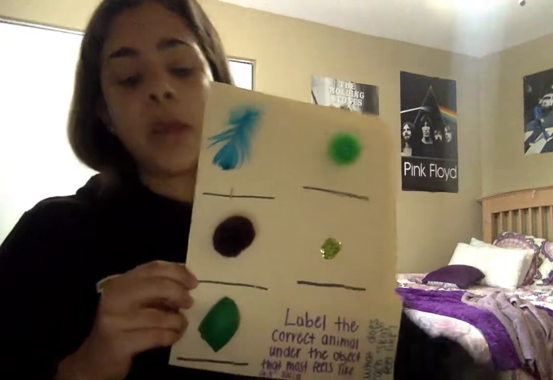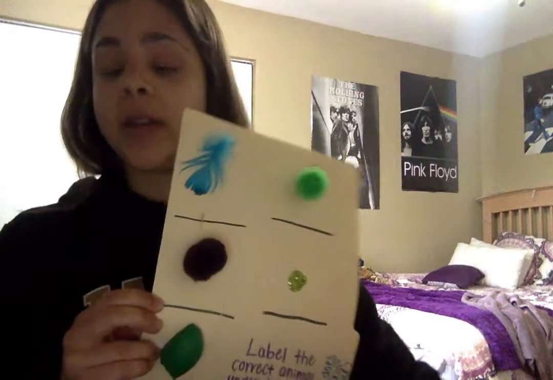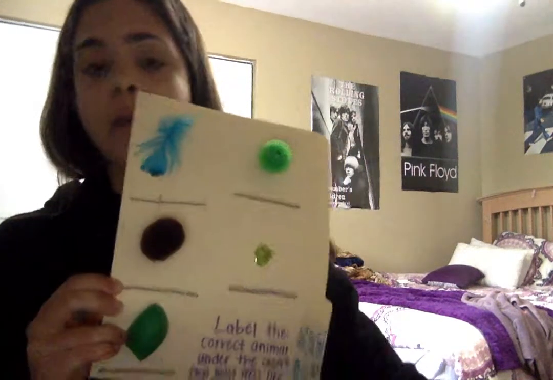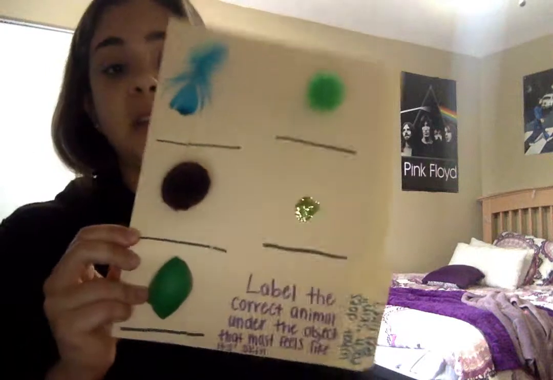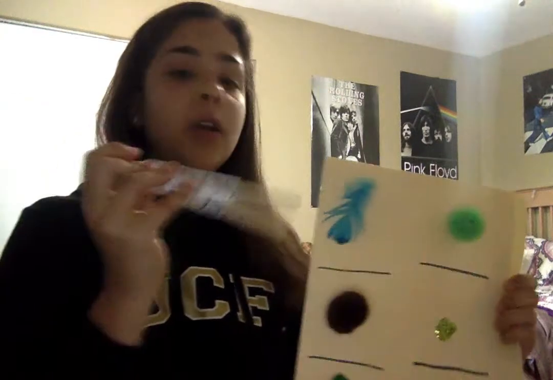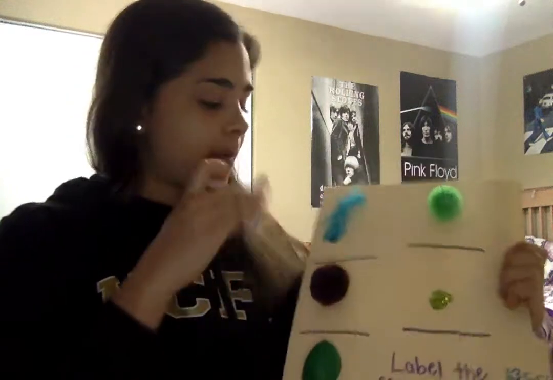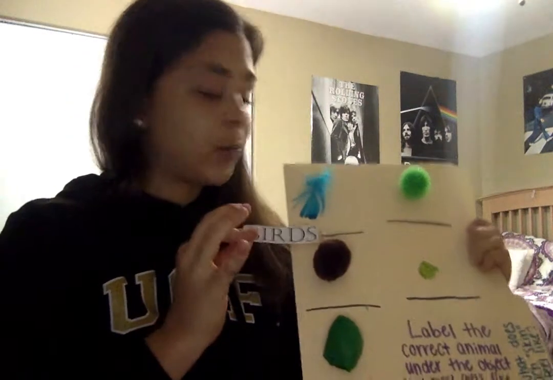This will be sitting here plain, and when the students come, the popsicle sticks with all the names will be sitting on the table next to it. The students have to insert the popsicle stick into its slot based off of which one goes with which. I have a feather, and this is obviously bird, so they can feel it and slide it into the bird's one, just like that.